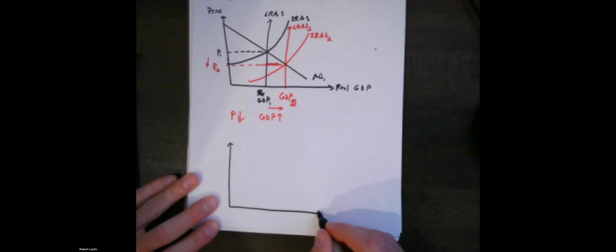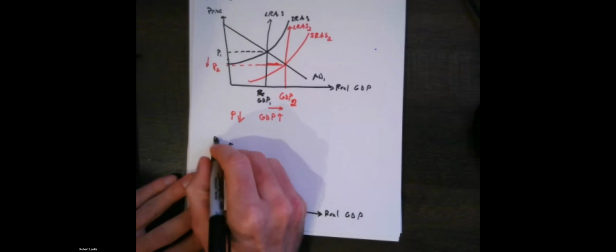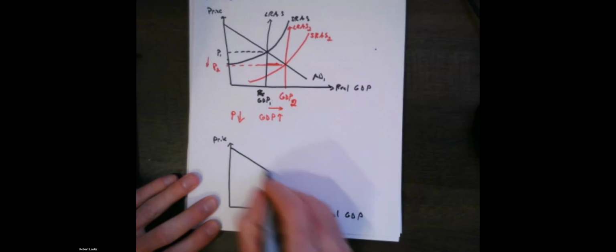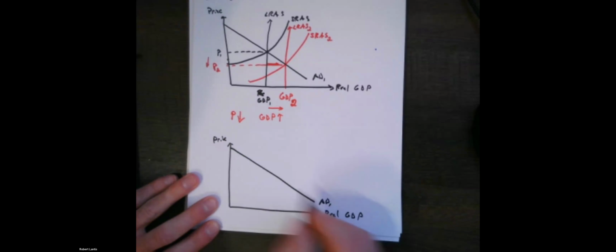Okay. Now, if at the same time, I'll slide this up a little bit and leave us some space. So let's say I have that same setup, but now I want to identify. All right, so I have my aggregate demand curve.